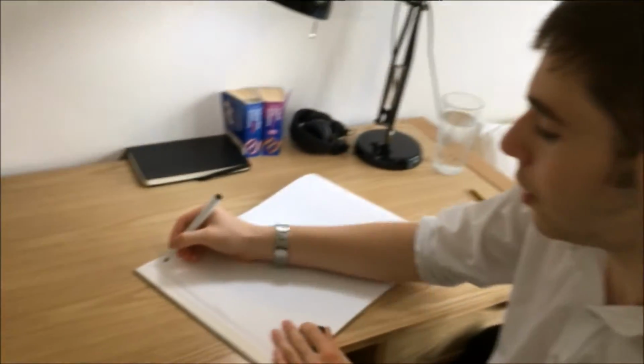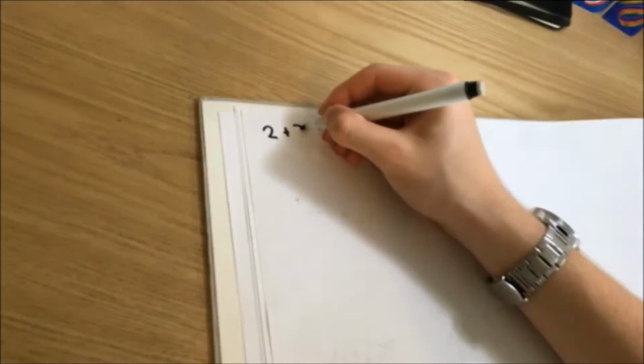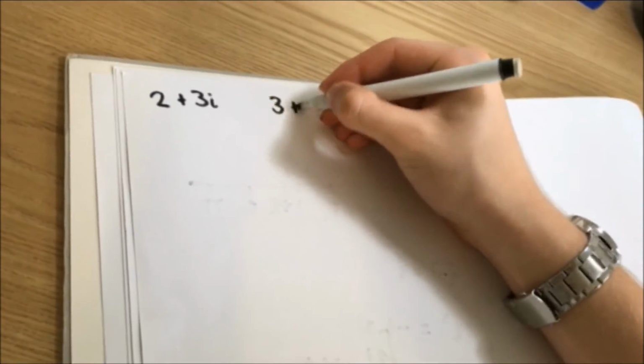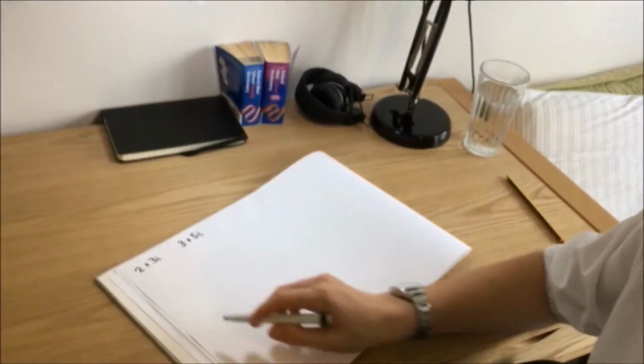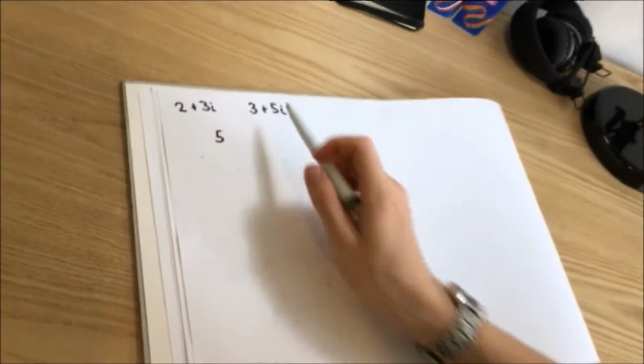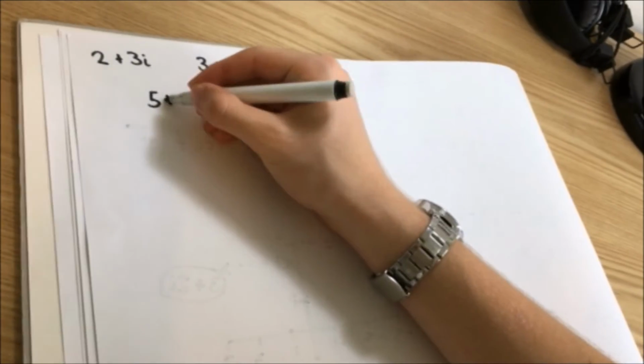Let's choose 2 different complex numbers. Let's choose 2 plus 3i, and let's also go with 3 plus 5i. Those are both examples of complex numbers. And what happens if I want to add them together? Well, that's simple. We just add the 2 real parts together, giving 5. And then we add the 2 imaginary parts together, giving 8i. And that is the sum of these 2 complex numbers.